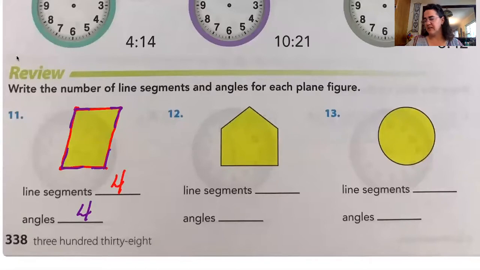All right, second grade, line segments. Let's see, here's 1, 2, 3, 4, 5. 5 line segments. How many angles? Counting. Here's 1, 2, 3, 4, 5.